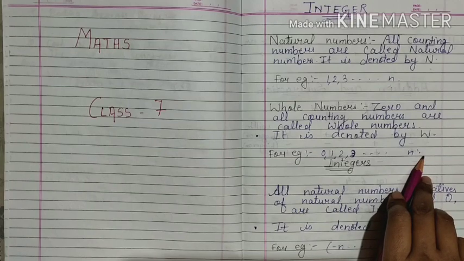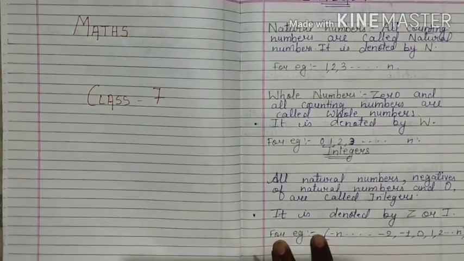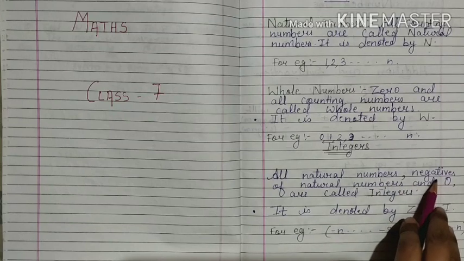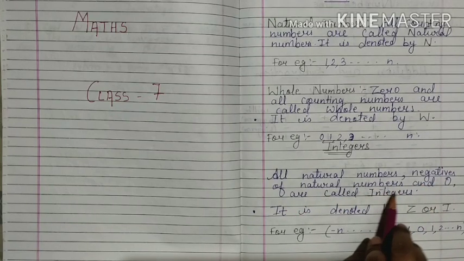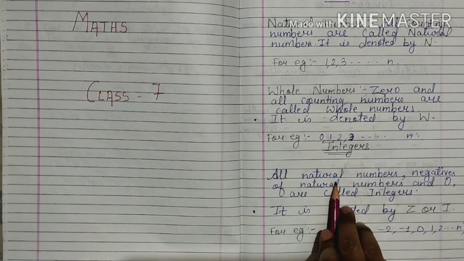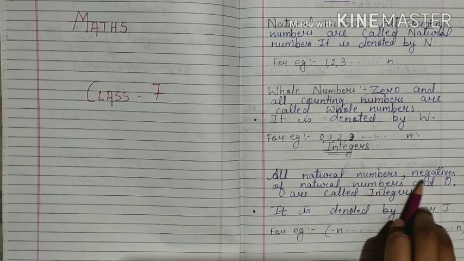Let's talk about integers. What are integers? All natural numbers, negatives of natural numbers and 0 are called integers. In integers, there are natural numbers, meaning positive and negative numbers, and 0.